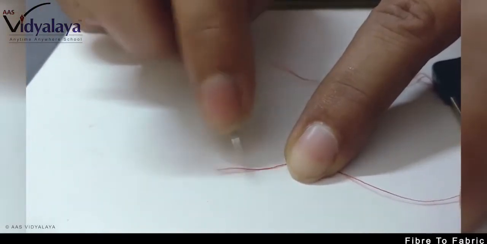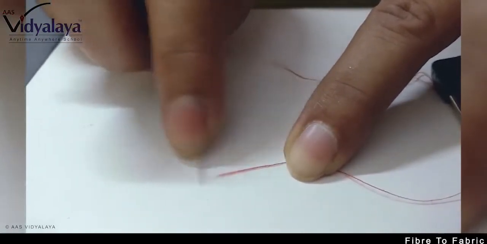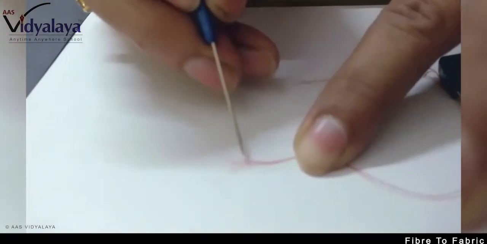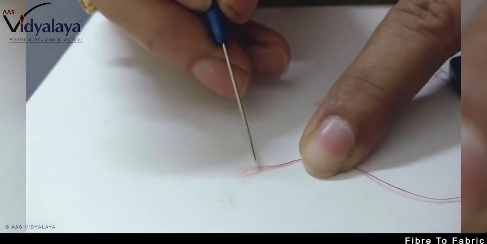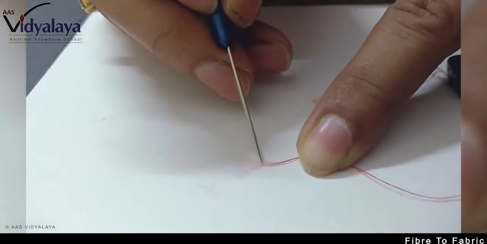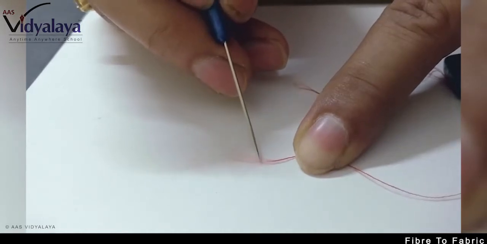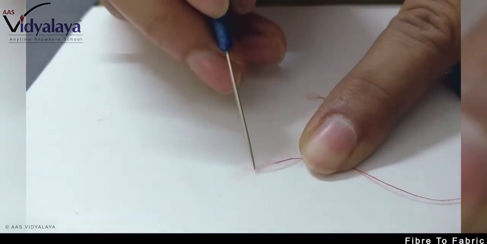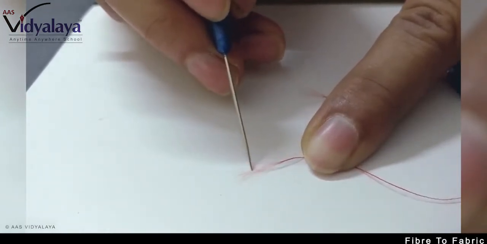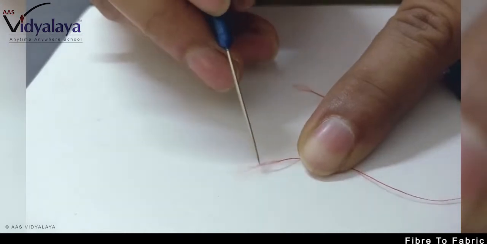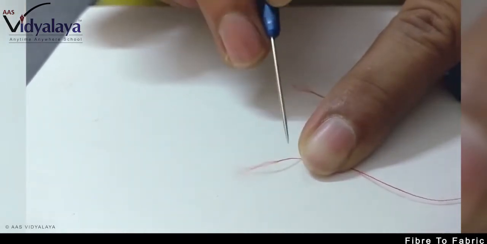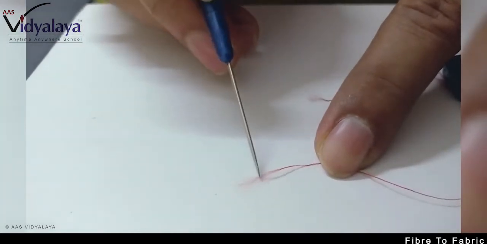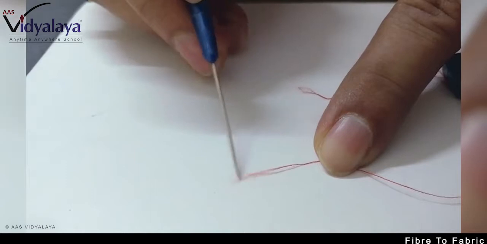Now can you see this yarn? It is splitting up. Can you see here? It is splitting up into very thin, fine strands. So, the fabric is made up of a yarn and the yarn splits up into very thin, fine strands. These are known as fibers. Since this piece of yarn I had taken from a cotton cloth, these fibers are cotton fibers.